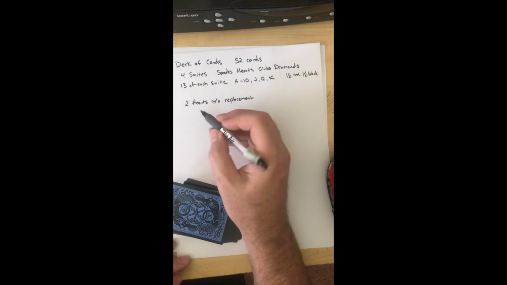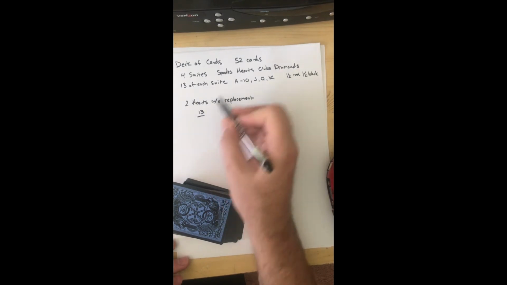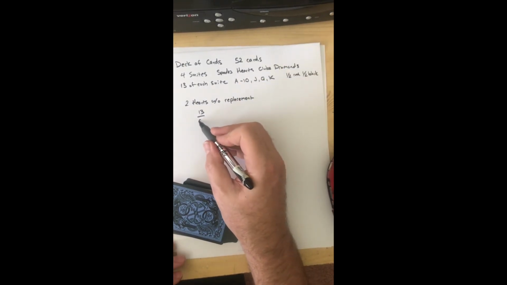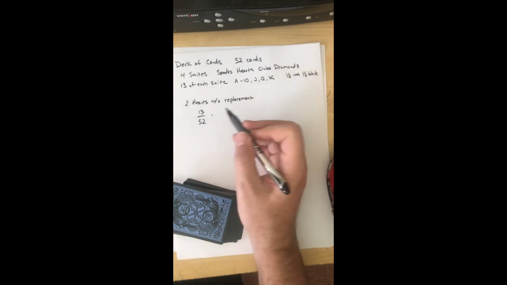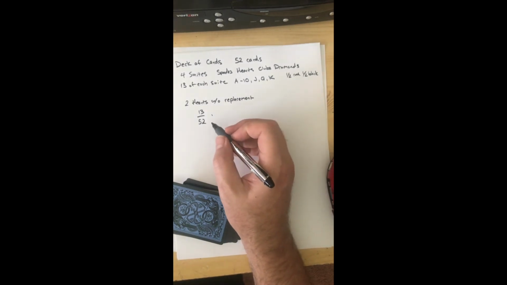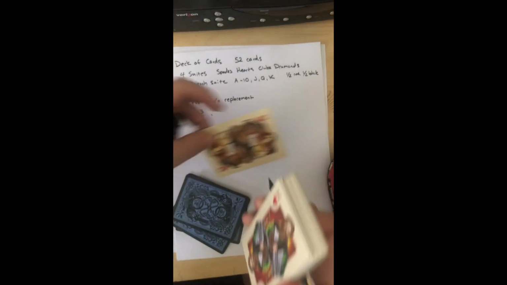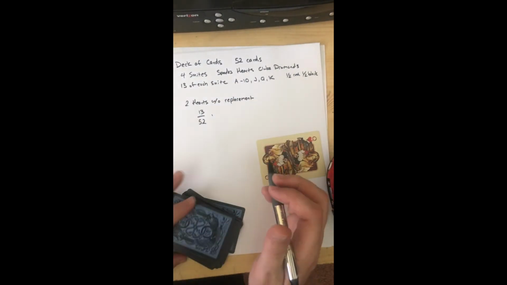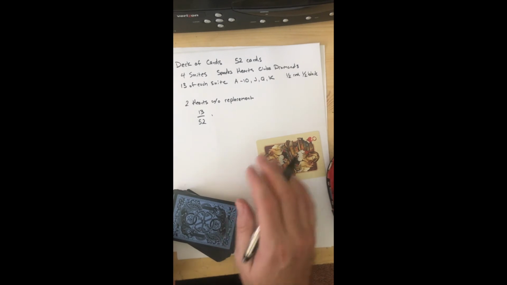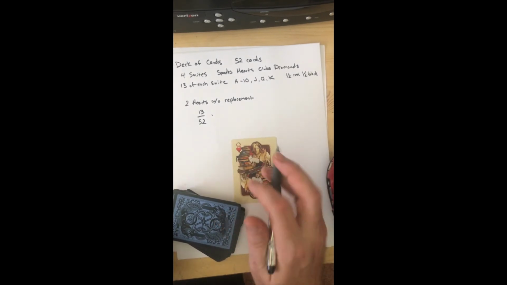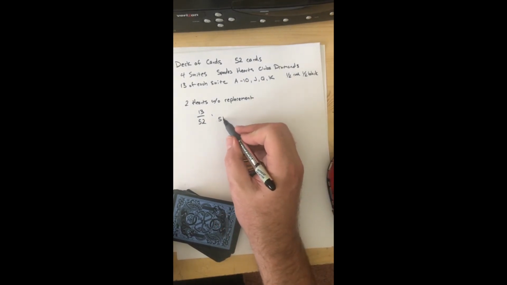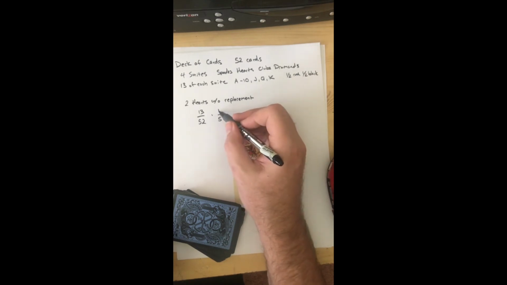There's 13 of each suit, so there's 13 out of the 52 total cards. It's that second pick where things change. If I did pull out a heart, look at that, Queen of Hearts, and didn't put her back in, I now have 51 cards in the deck, and I have 1 less heart, so there's 12.